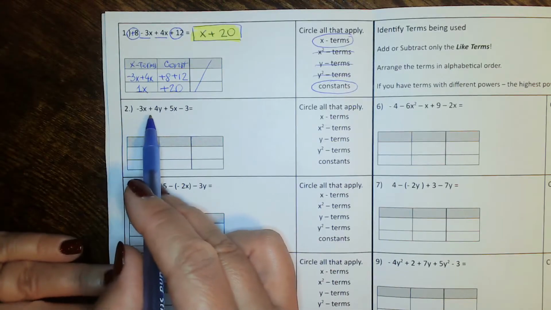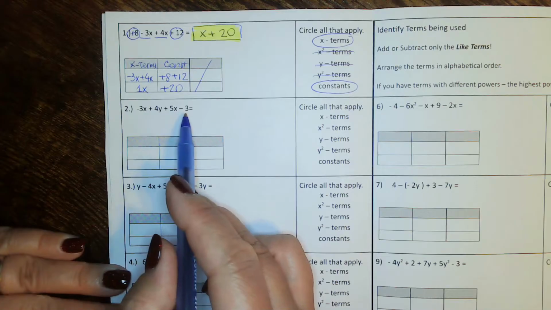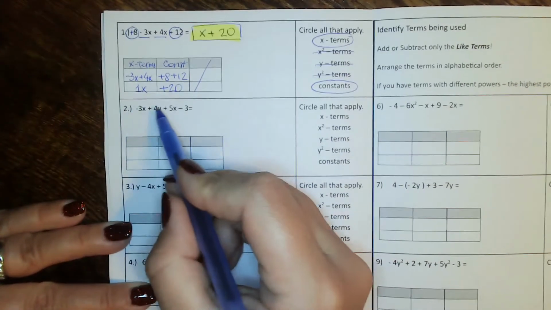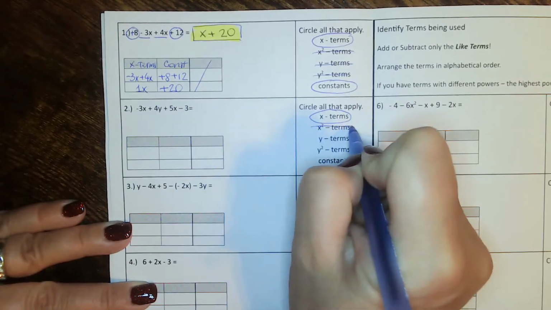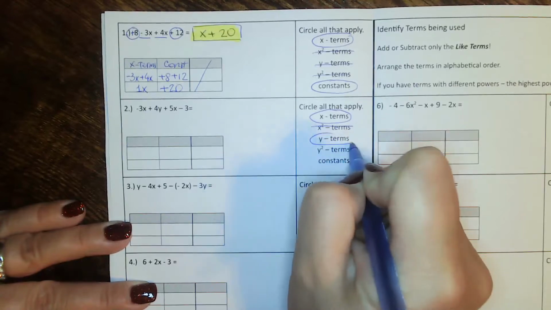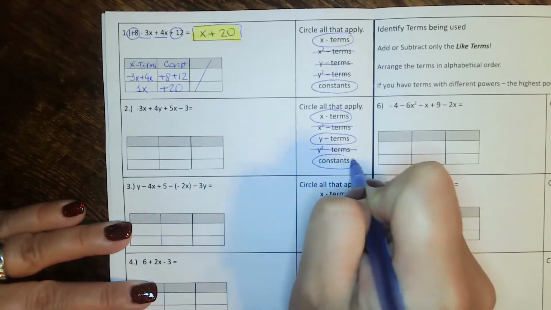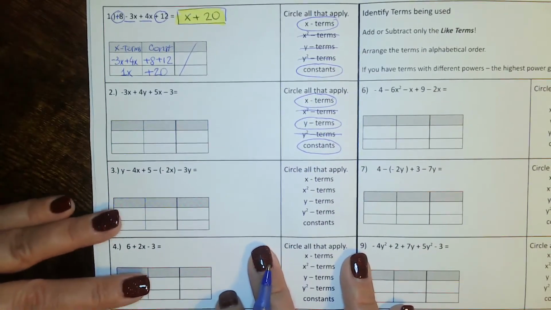-3x plus 4y, +5x, and -3. Let's see what kind of terms we have. We have x terms, no x squared terms. We do have y term, no y squared, and we do have constants. So we have three types of terms.